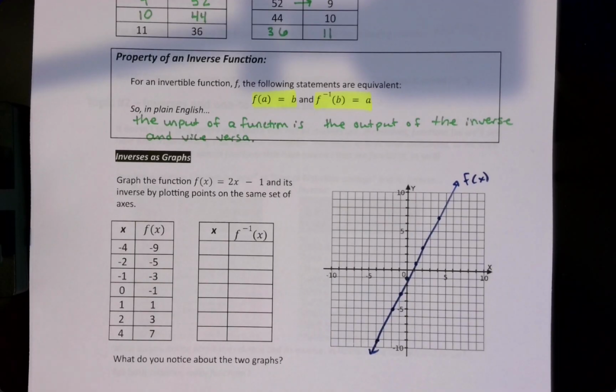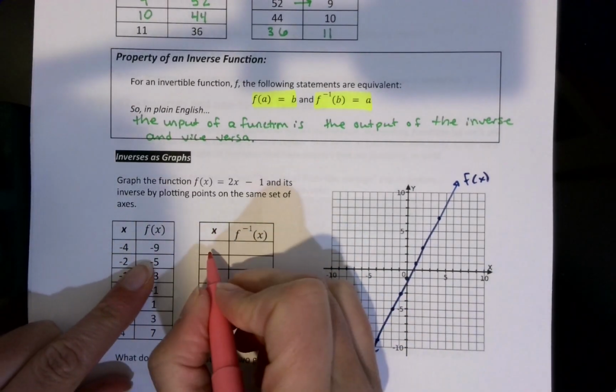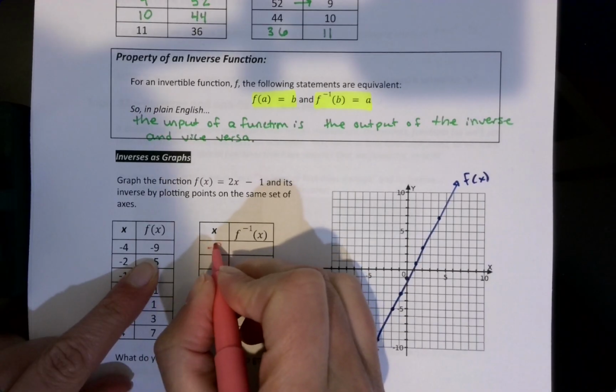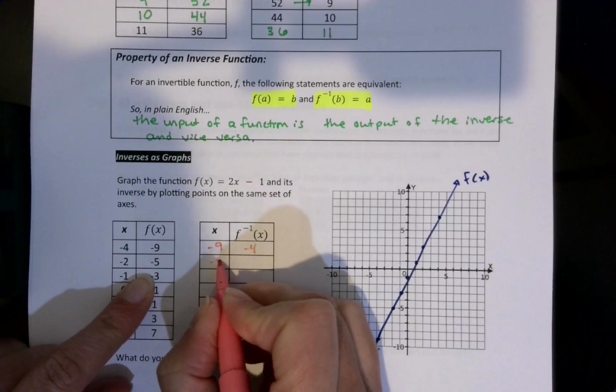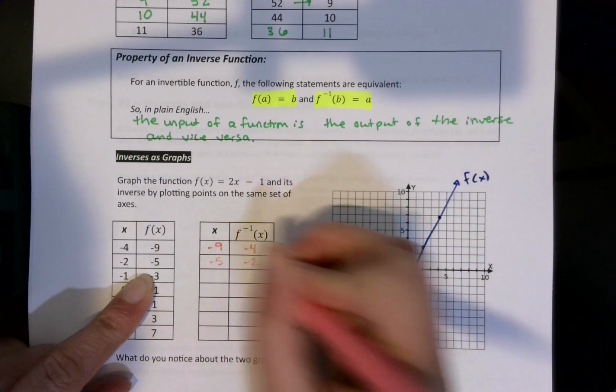If I swap the coordinates, if this one's negative 4 to negative 9, sorry, then I would have negative 9 to negative 4. Negative 2 to negative 5 swaps to negative 5 to negative 2.